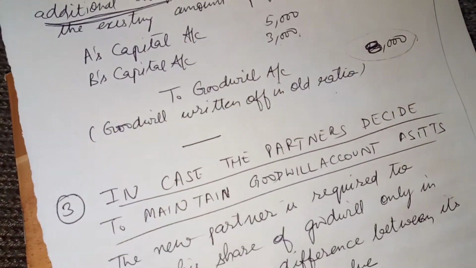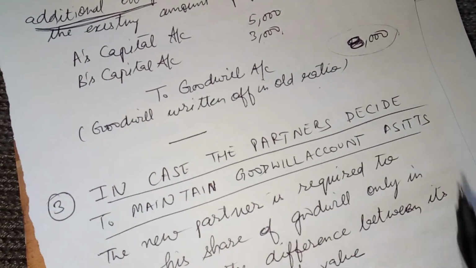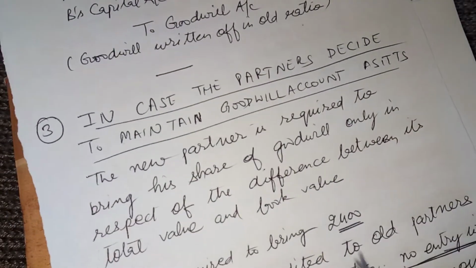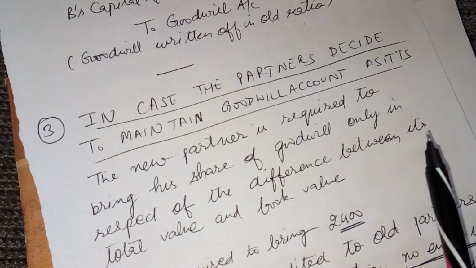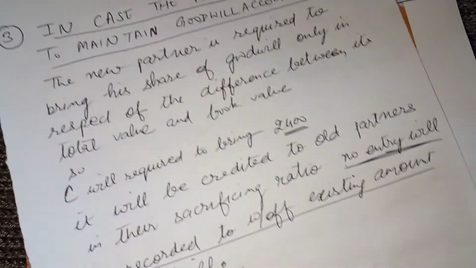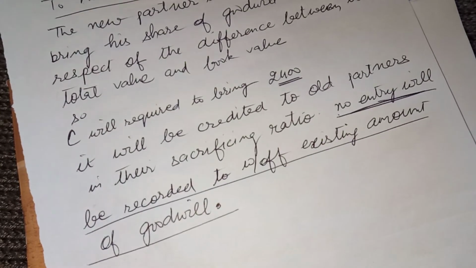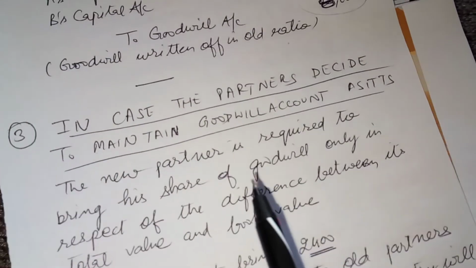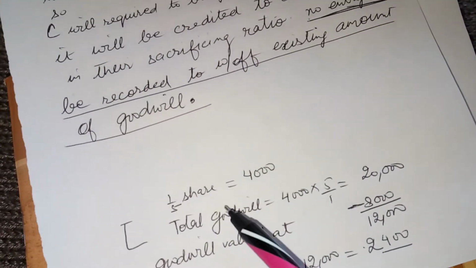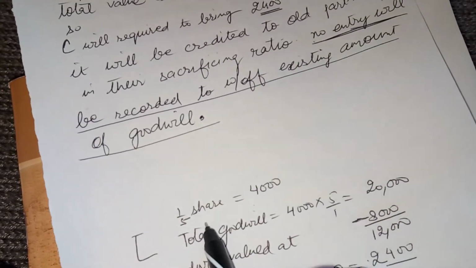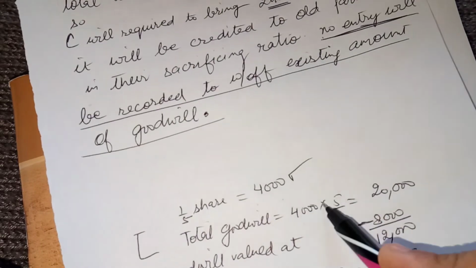Now again another case. In the case the partners decide to maintain the goodwill account as it is, in that case the new partner is required to bring his share of goodwill only in respect of the difference between the total value and the book value. So if in the same example we think that they are maintaining the goodwill account as it is, in that case, for 1/5 share C brought 4,000, so the total amount of goodwill will be 4,000 times 5 upon 1.